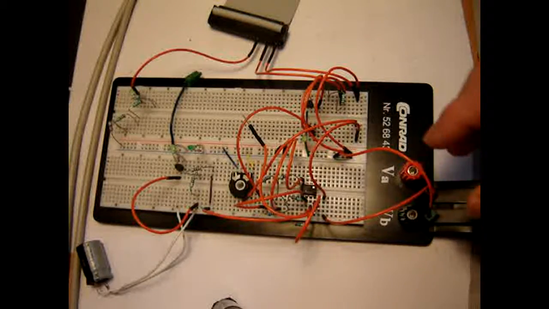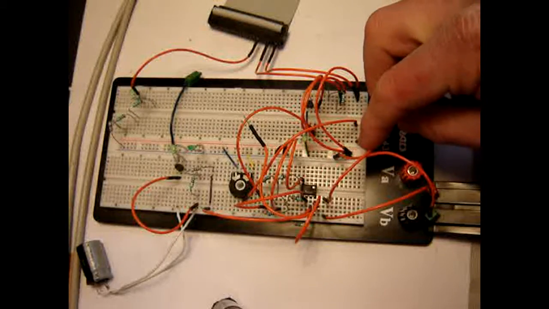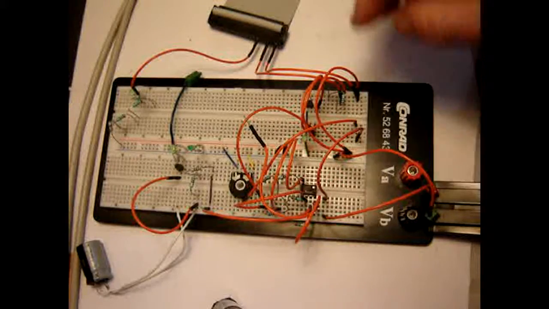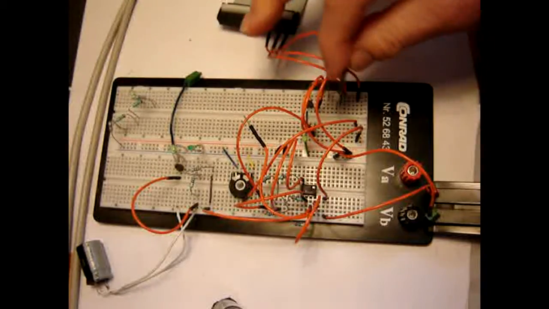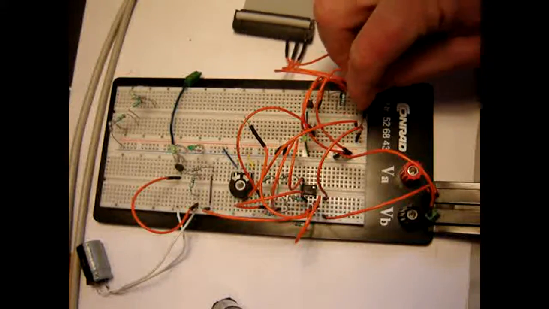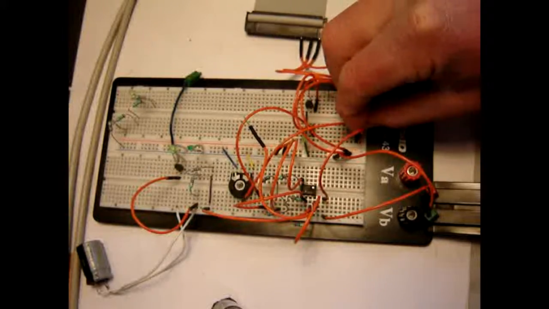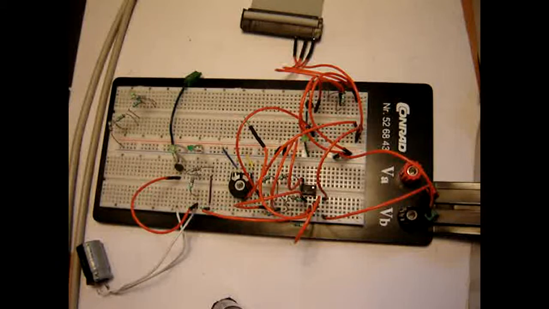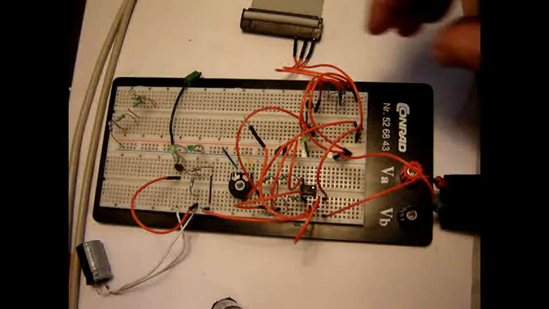And then, with everything more or less connected, like this. And yes, nothing is happening now.